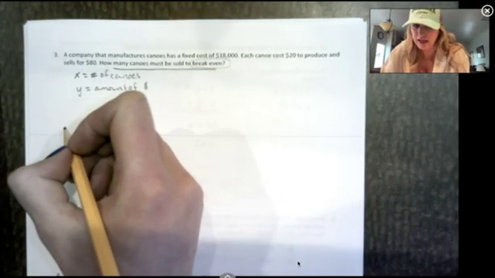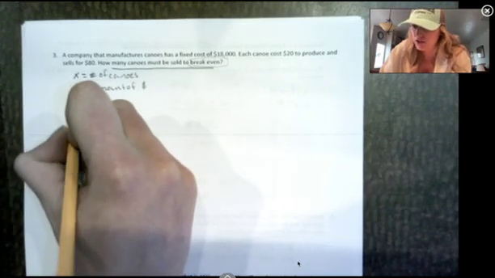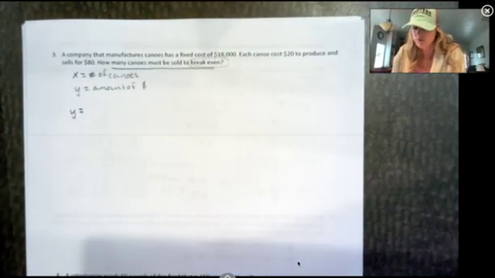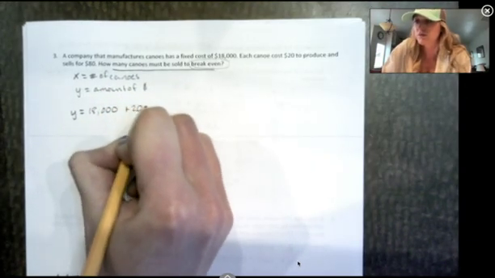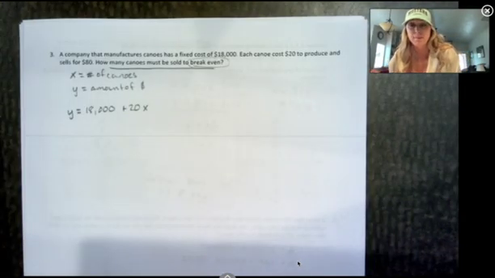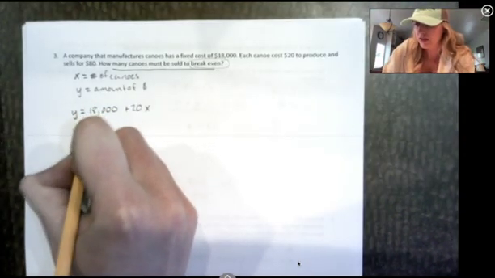So the amount of money it takes to run the establishment, right, is one equation. So the amount of money is $18,000 plus $20 per canoe. So that's where the times x comes from. Now the amount of money they can make just from selling the canoes is $80 per canoe.